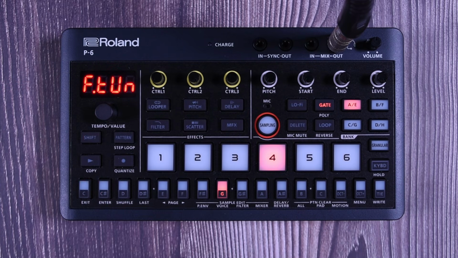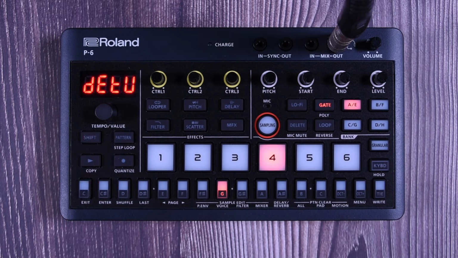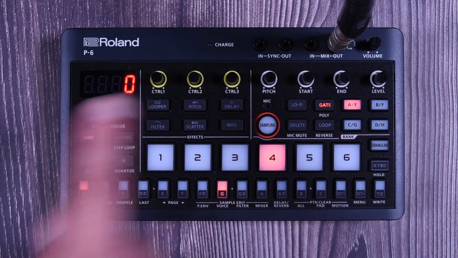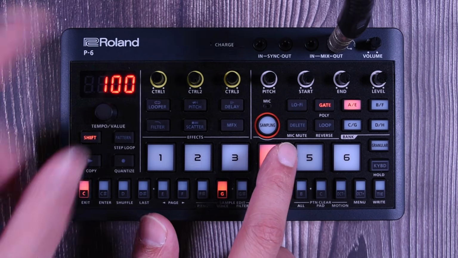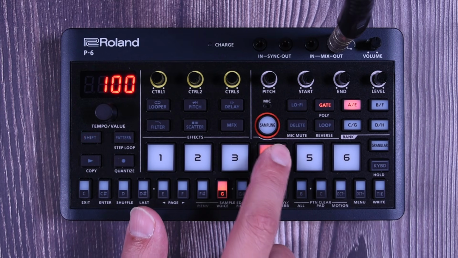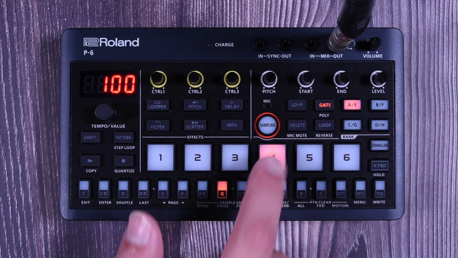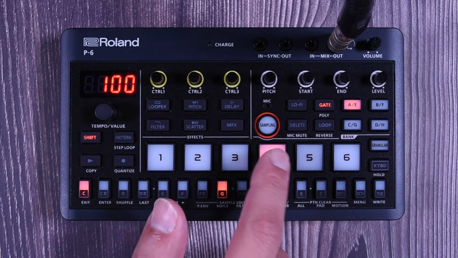Most of the options, again, are simple, but some of them are a little bit weird. For example, you have detune. If I play this one, nothing happens, but if I keep playing and detune it all the way up, notice that sometimes it sounds a little bit detuned. So every time that you press it, it will detune the sample a little bit.